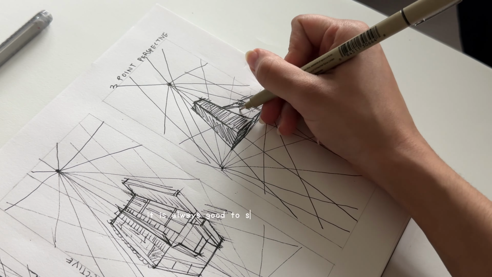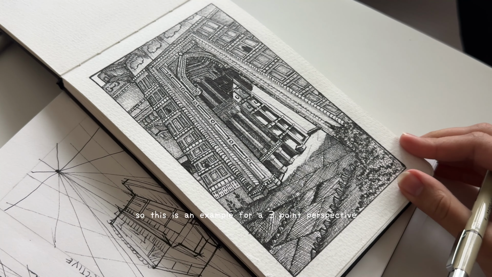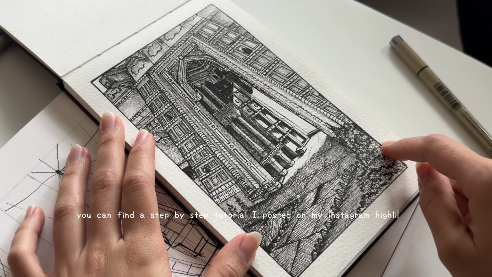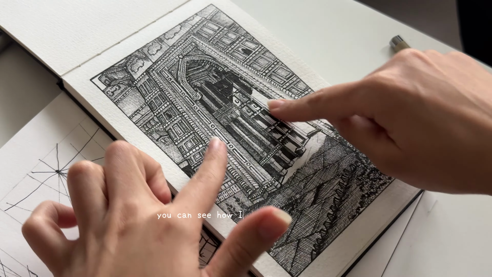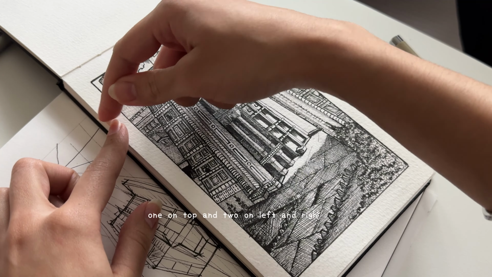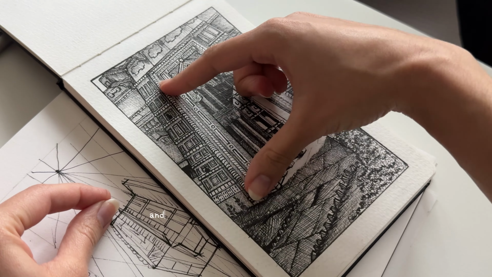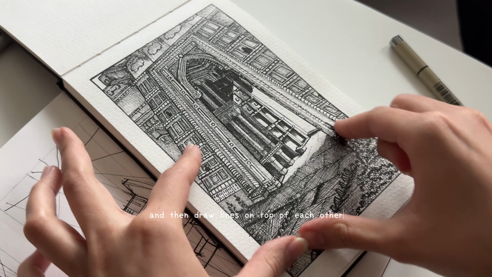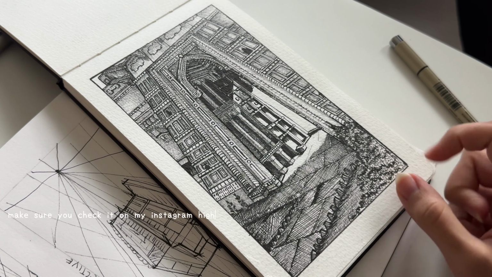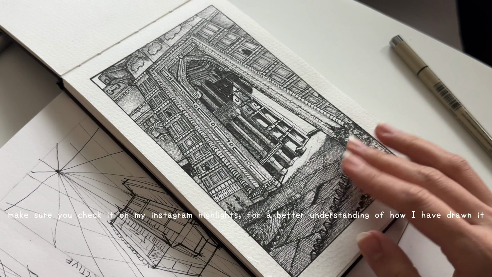It's always good to simplify your drawings. So this is an example of a 3-point perspective. You can find a step-by-step tutorial I posted on my Instagram highlights, and you can see how I have used 3 points, 1 on top and 2 on left and right side, to draw a graph for myself, and then draw lines on top of each other. Make sure you check it out on my Instagram highlights for a better understanding of how I've drawn it.